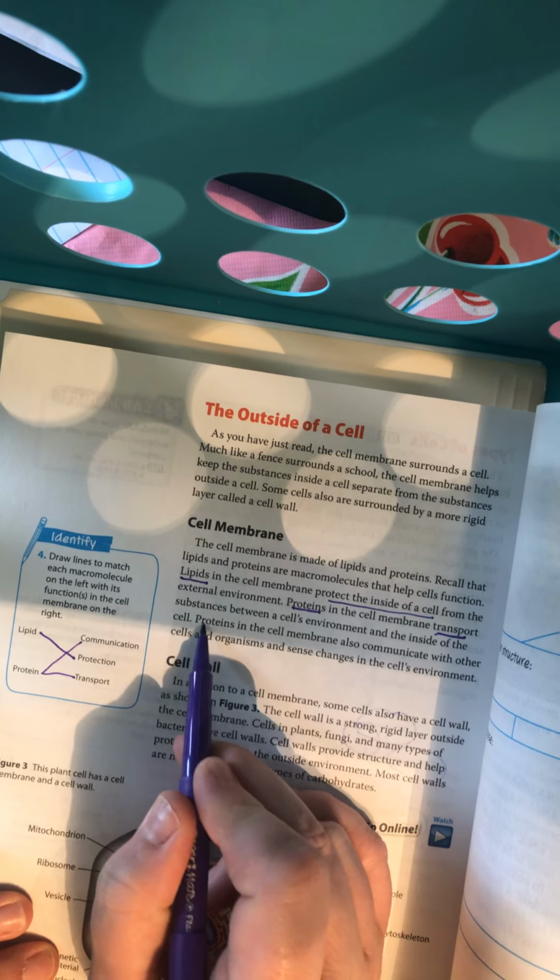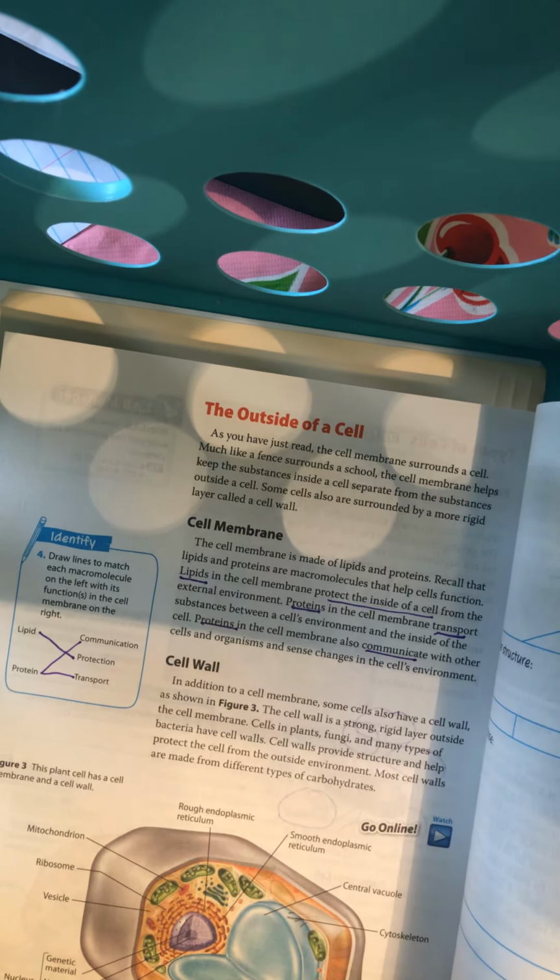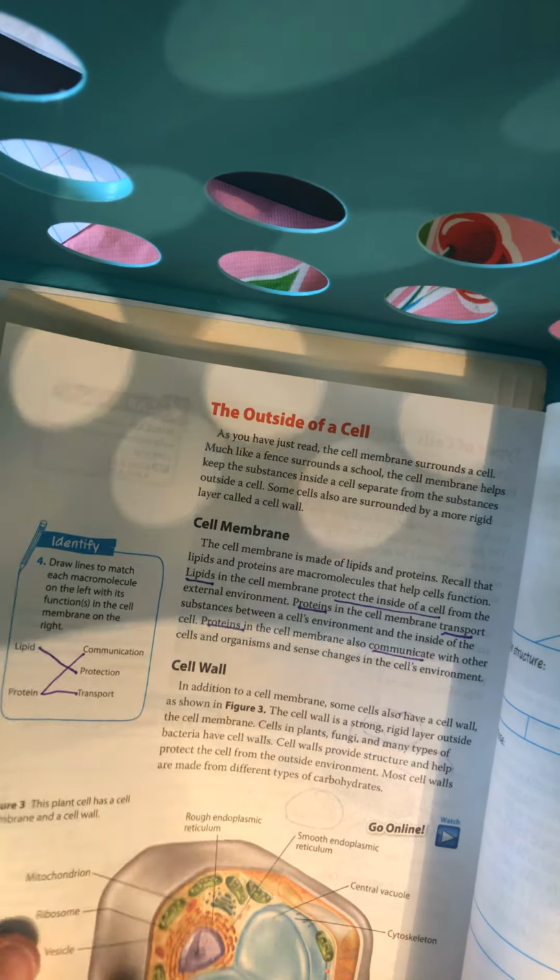Right here. Oh, and I just underlined all those important things. And then they've got a picture of a plant cell because it has the cell wall. Helps keep it rigid. There we go. Organize it.